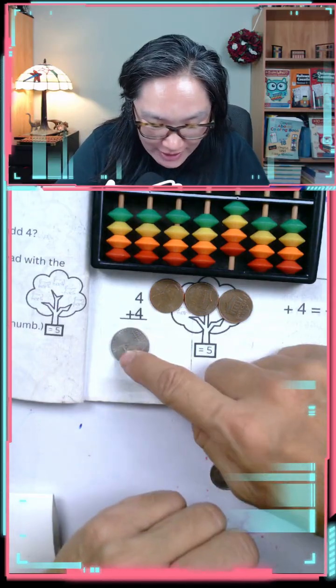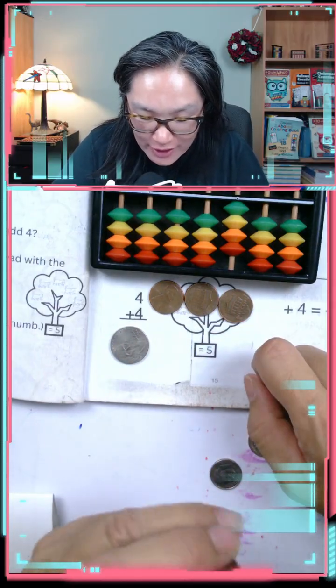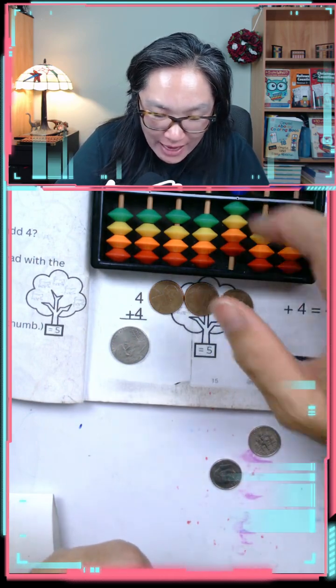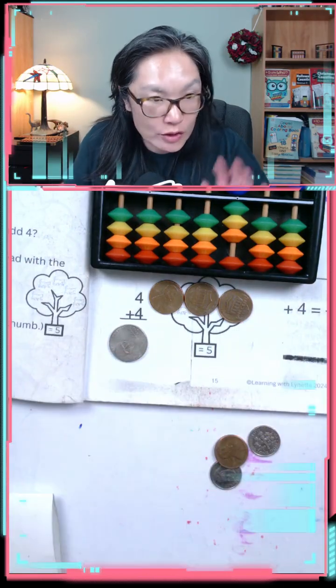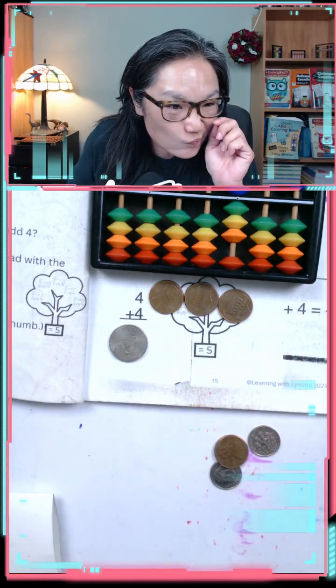So our answer is 8. 5, 6, 7, 8. I could do it again on the abacus. Add the 5, take away the 1. What did I just do? I needed to subtract in order to add.